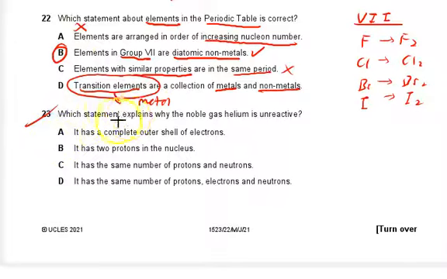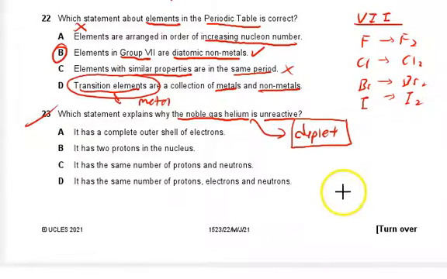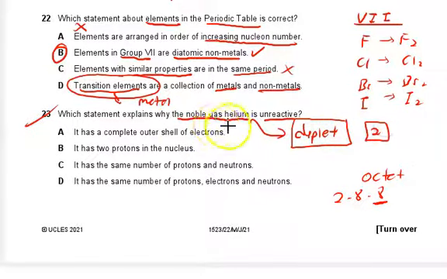Number 23. Which statement explains why the noble gas helium is unreactive? Because they have already reached stability. They already become stable, and they have a duplet configuration. The normal one is 2.8.8, and 8 is an octet. Only helium has a duplet, which is 2 electrons.